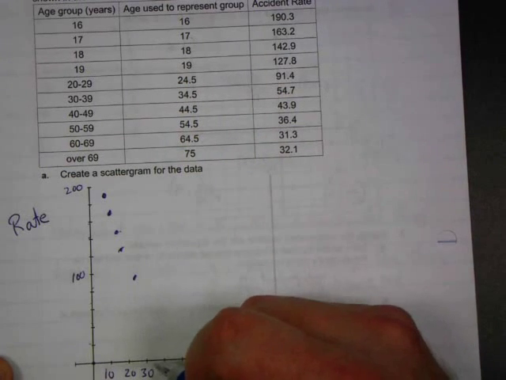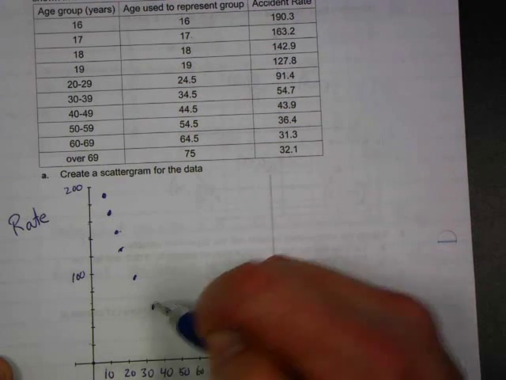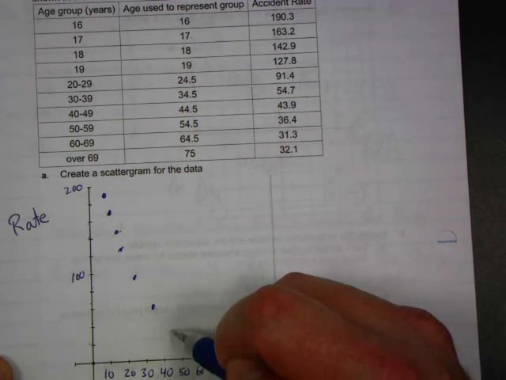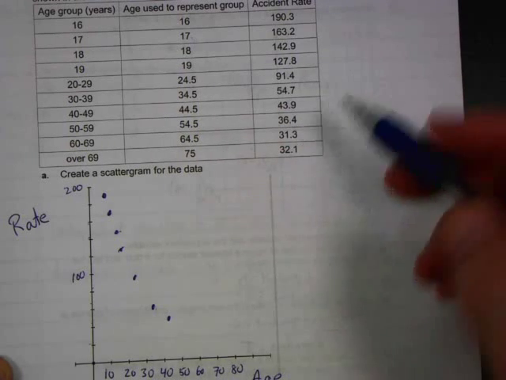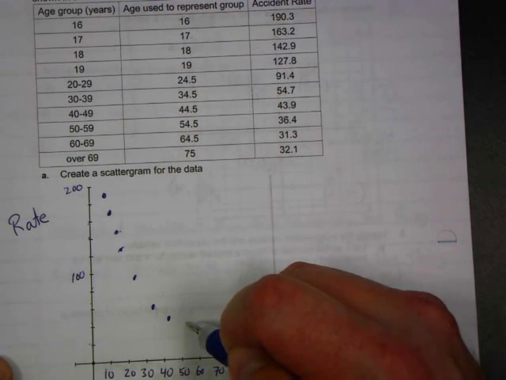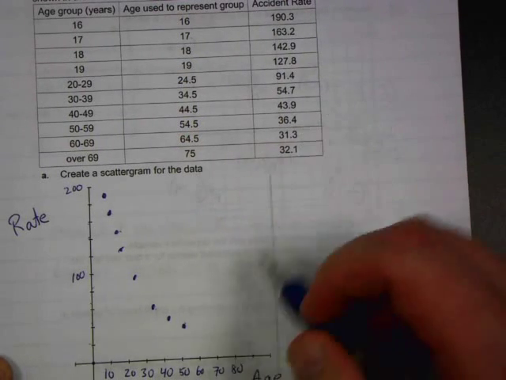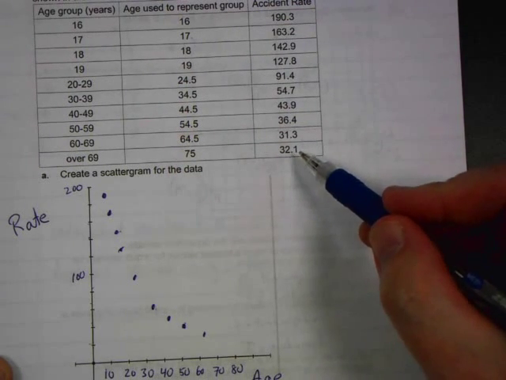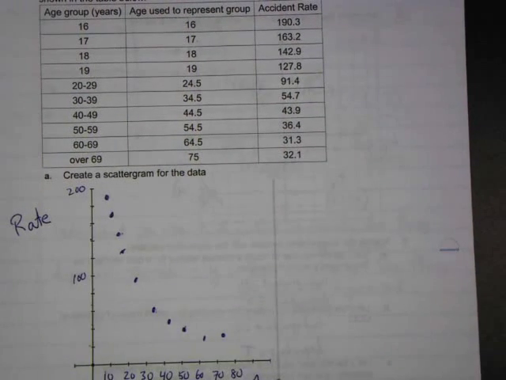35 and a half, 54. 44 and a half, 43. Like so. And moving on here. 54 and a half, 36. About there maybe. 64 and a half, 31. And 75, 32. Okay, so there would be my scattergram. It would look something like this.